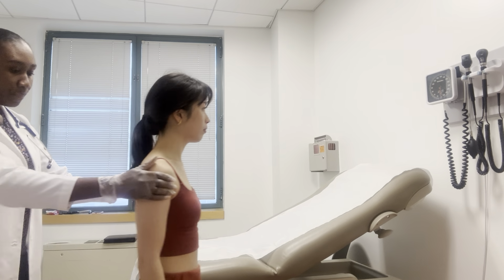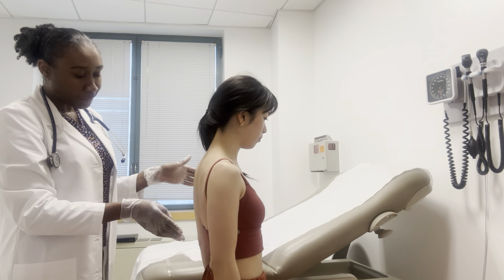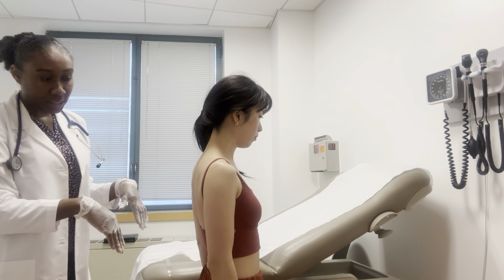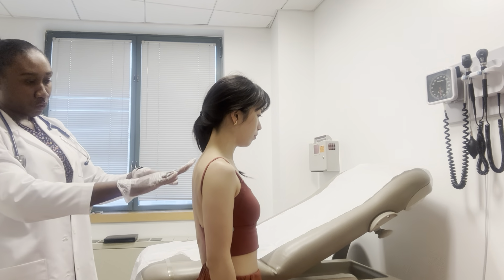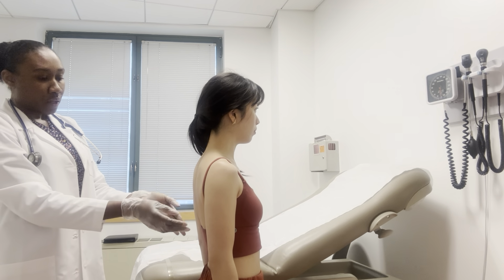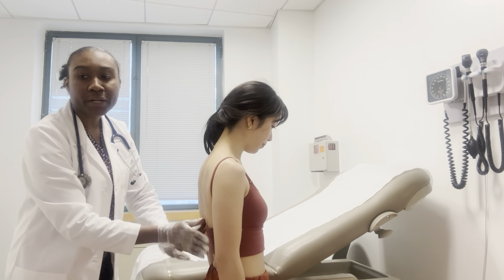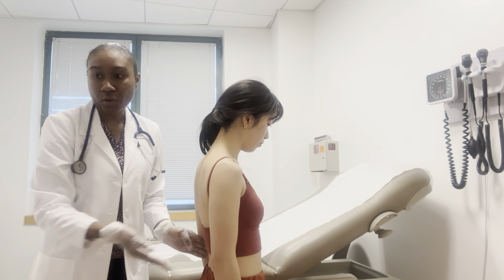I'm going to be assessing your back. Okay, so no signs of kyphosis, scoliosis, or lordosis. Her scapulae are even. No tenderness on palpation. No swelling noted.